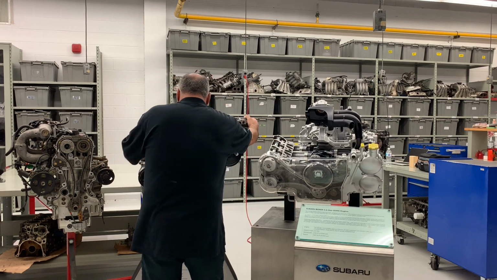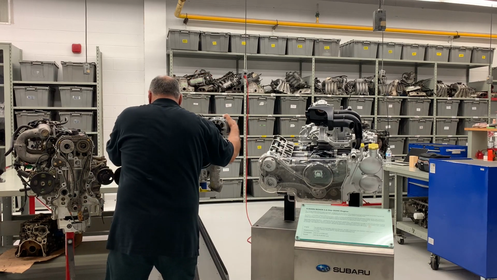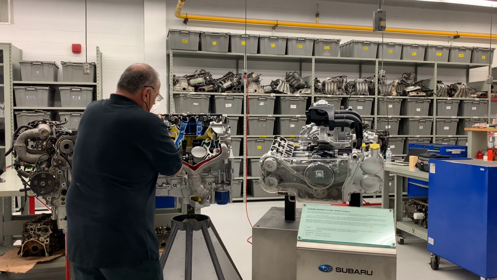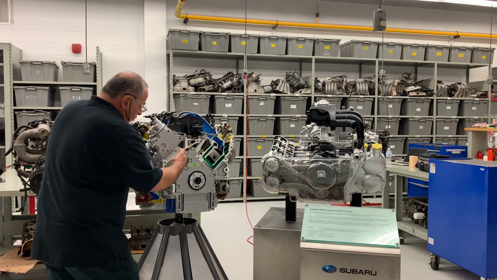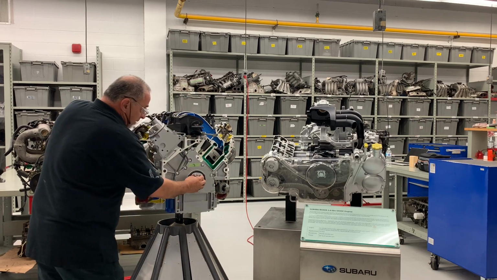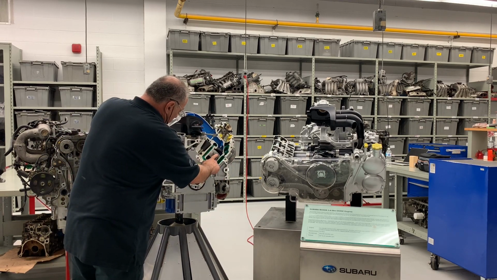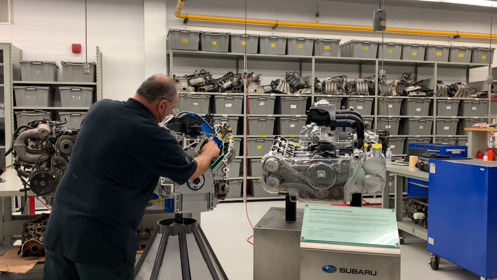Okay? On this LS motor, just spin it around. So this is our engine block. This is the end of the crankshaft here. You can see one of the pistons, one of the valves, push rod engine.